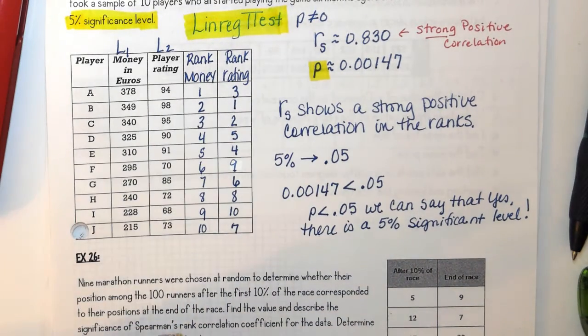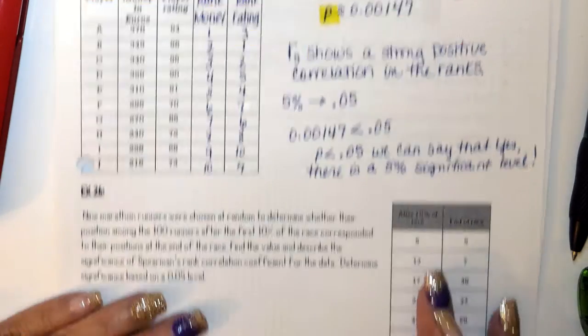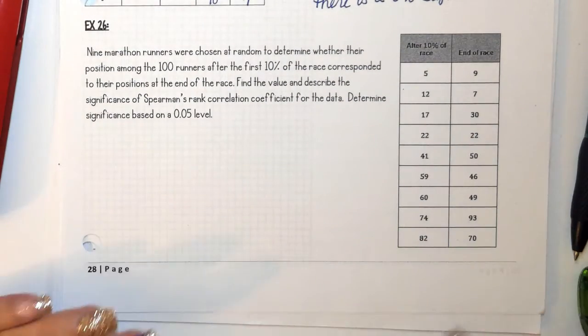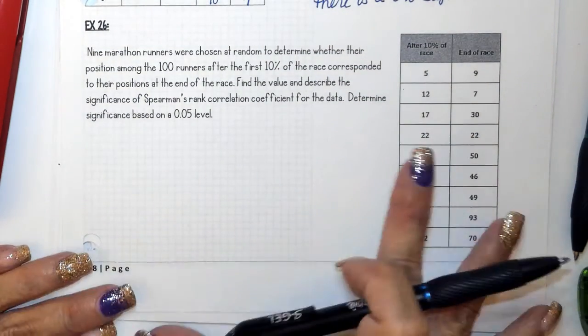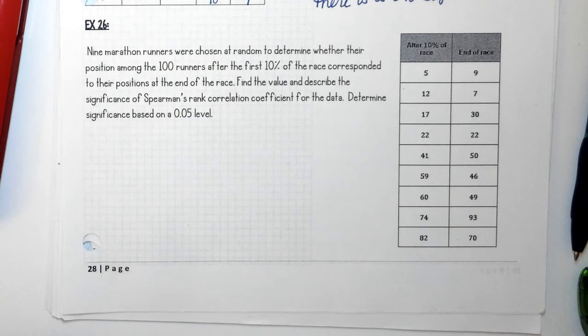Something's going to happen. It's either going to be significant or it's not. It's not going to be in the middle where it doesn't matter. So you're going to take this. I would pause your video and see if you can do this.